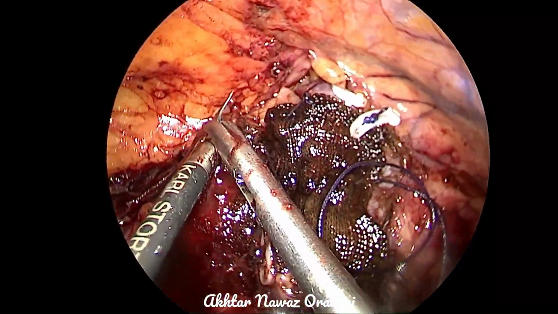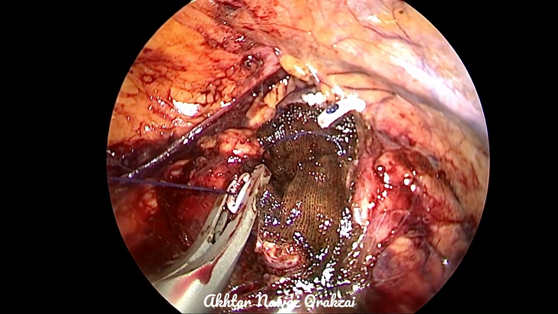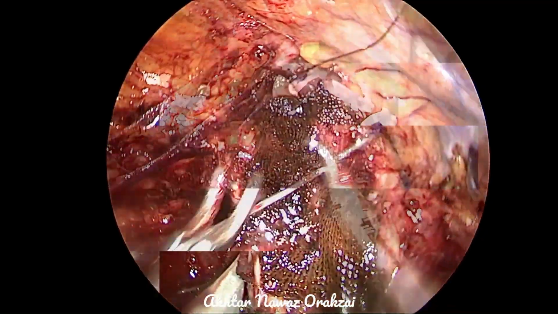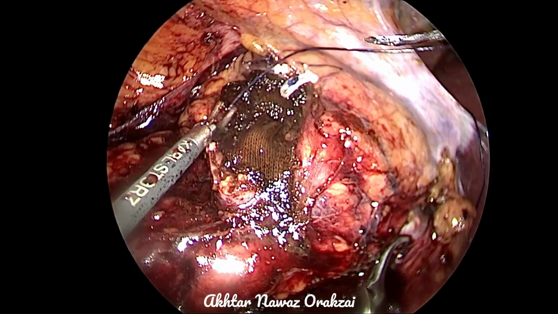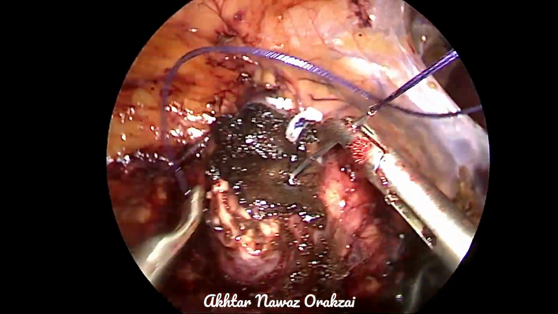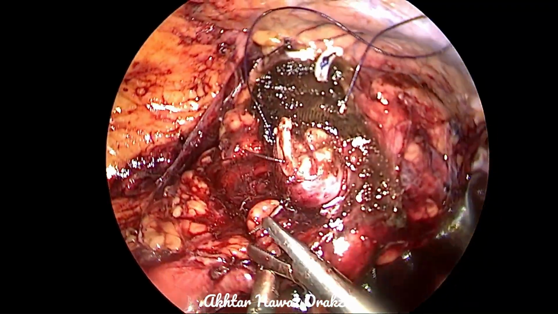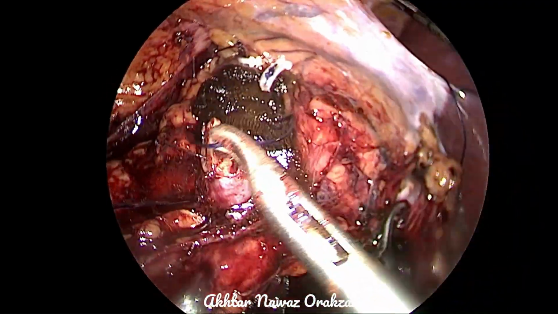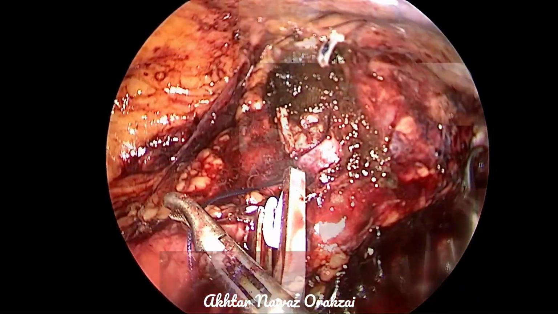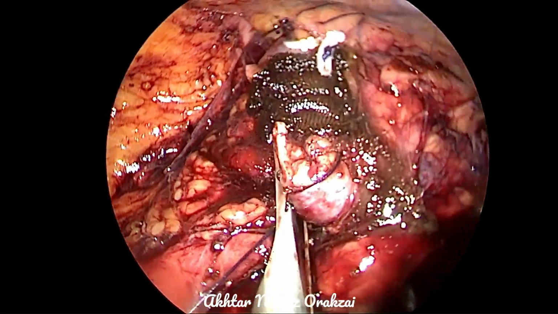Another important thing is that it is also securing this Surgicel very tightly over this rent, so it will play the role of a hemostatic suture as well. So these two layers are about to get completed. Hem-o-lok clips are used to tighten the suture and keep them in place so that they do not get loose and lose all the purpose.